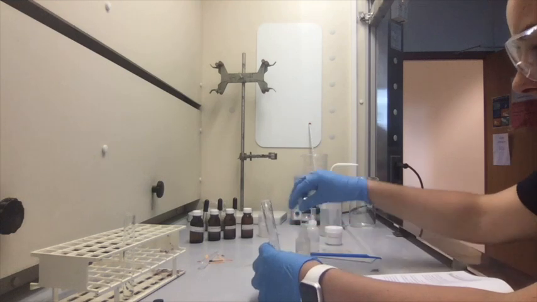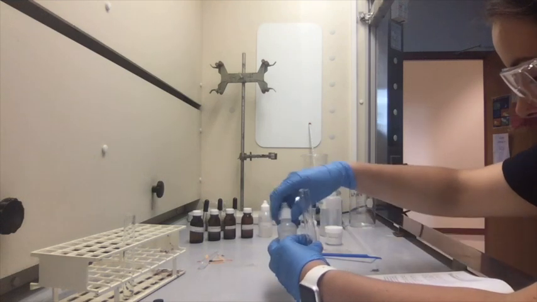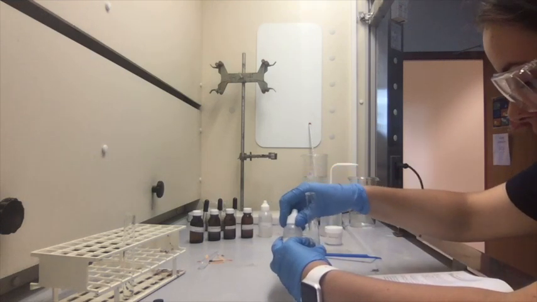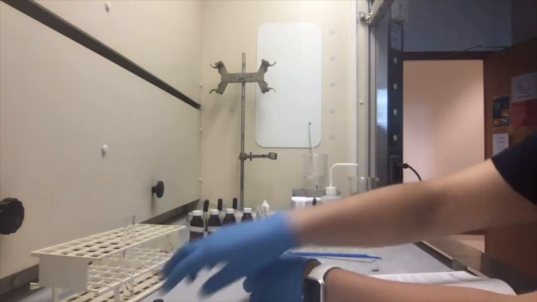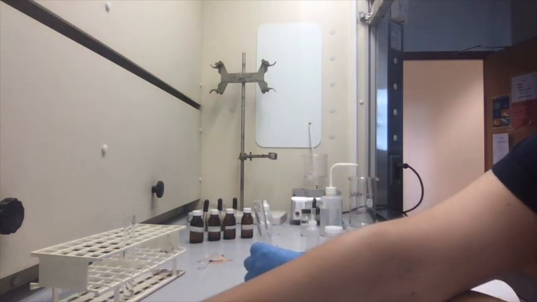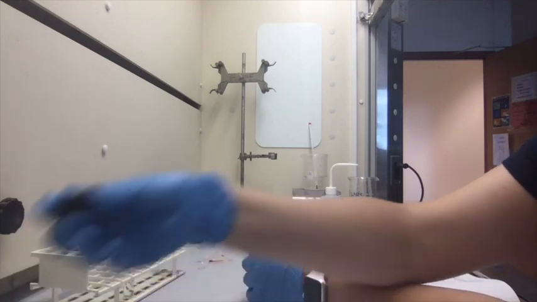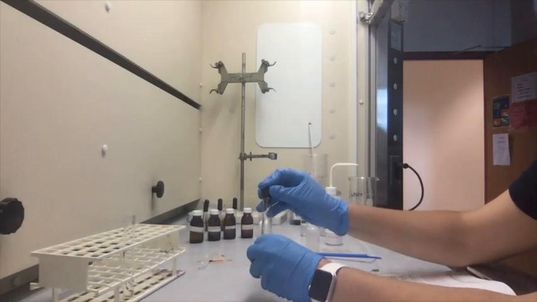Just like that. Cork and mix sharply, so we're going to cork it.